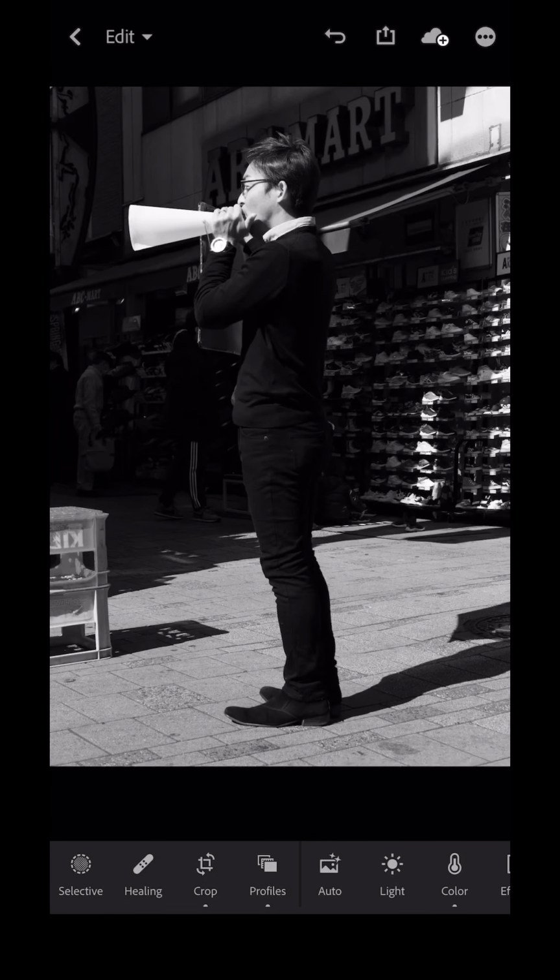Now the reason why I exported this the way it is, because I like to export for various things. For example, a vertical is very good for IGTV. However, a horizontal at 16:9 is very good for YouTube. So I'll get into that in a second.